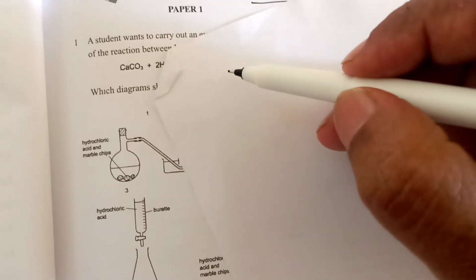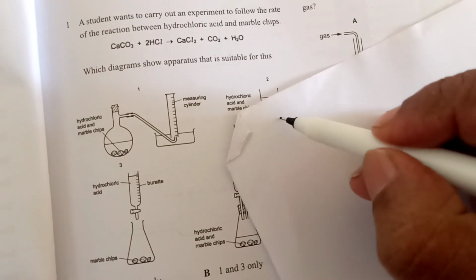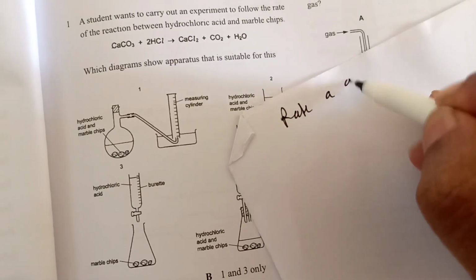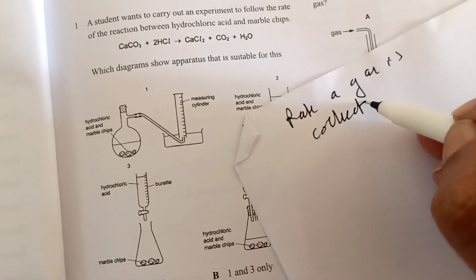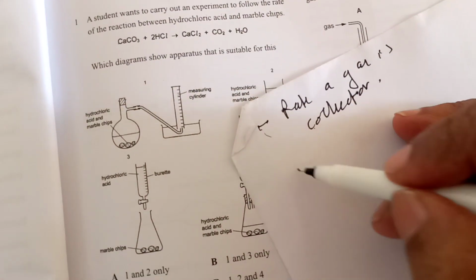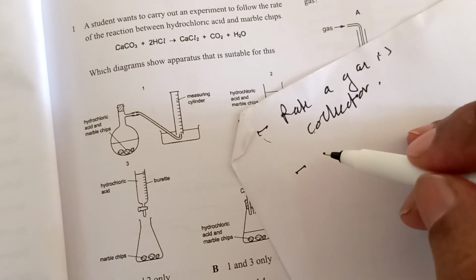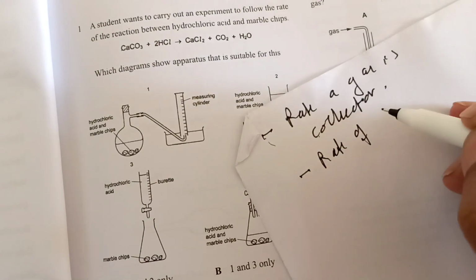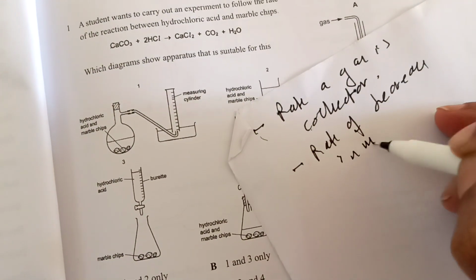Rate of reaction, we can monitor the rate. If gas is collected, the rate of formation of carbon dioxide, or, if carbon dioxide escapes, then we can say the rate of decrease in mass.